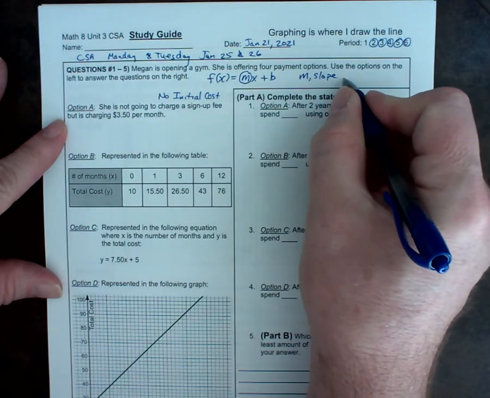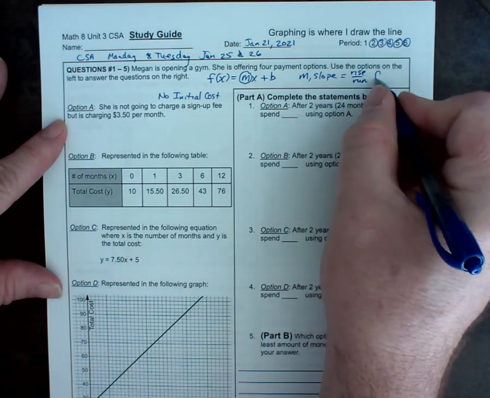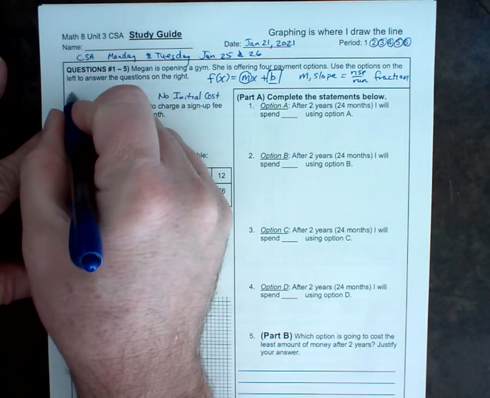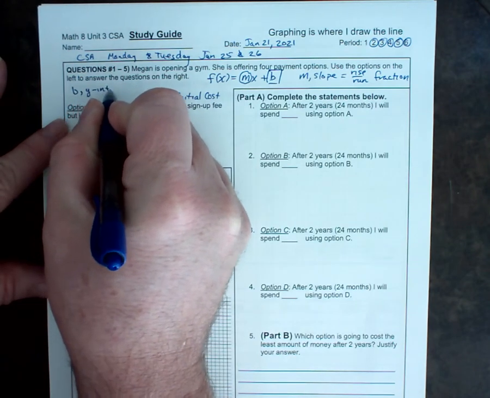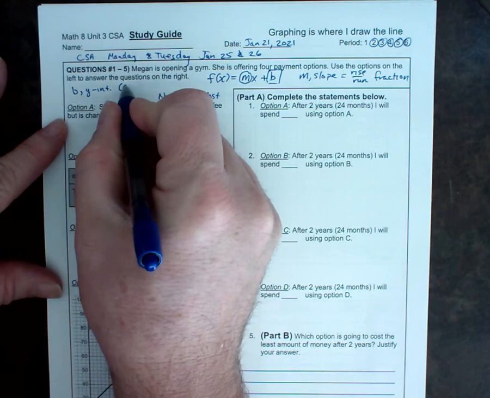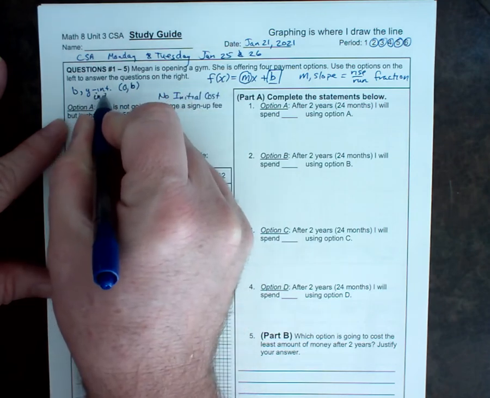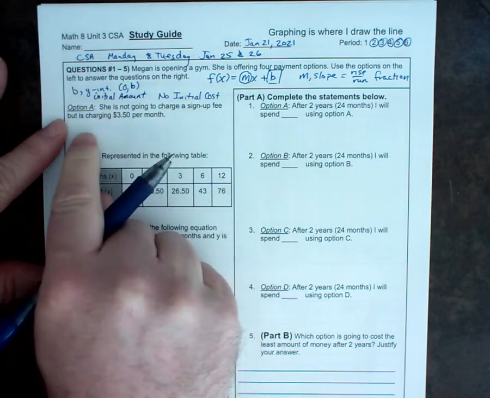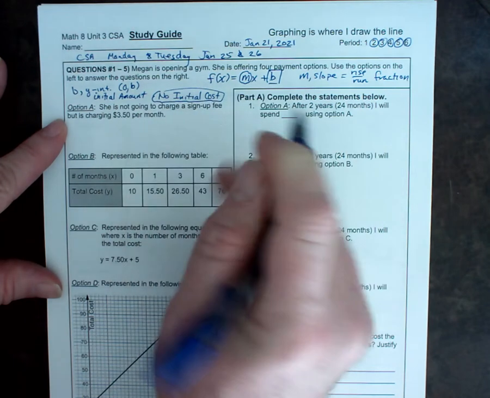It's a fraction, the rise over the run. And then we have this b part, and b is called the y-intercept, or the starting point, located at 0, b. It's your initial amount. So here, no initial cost for option A.